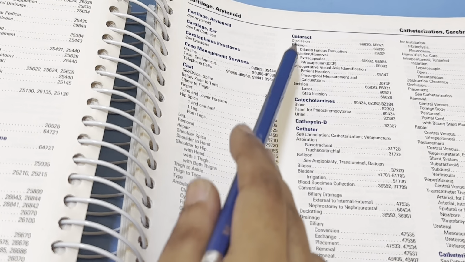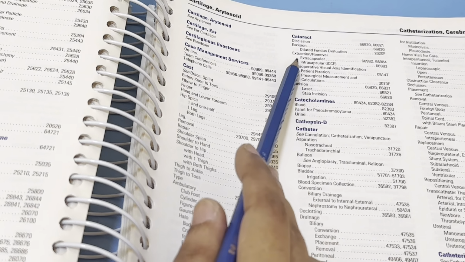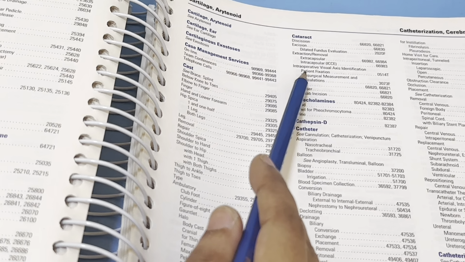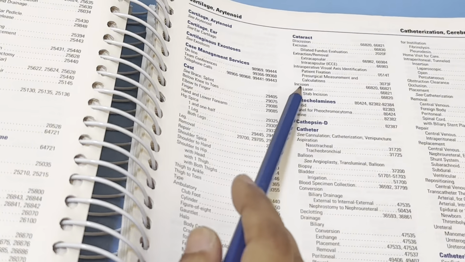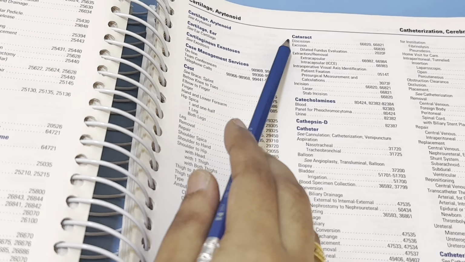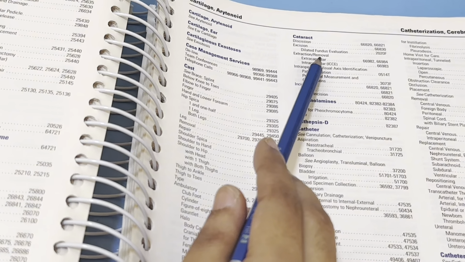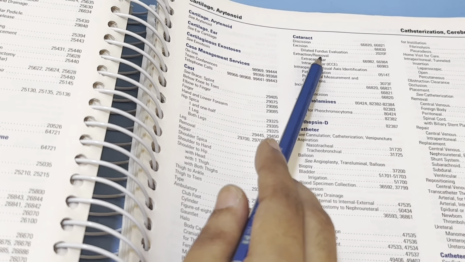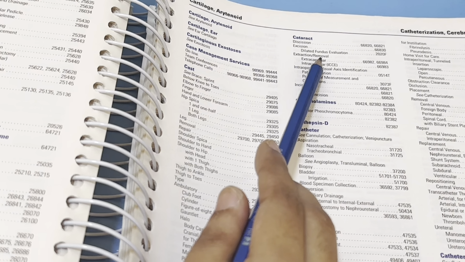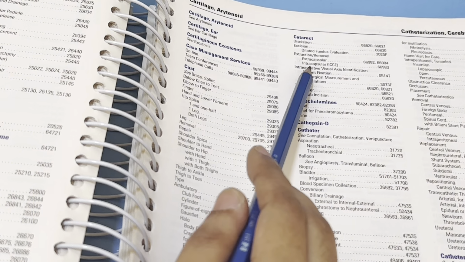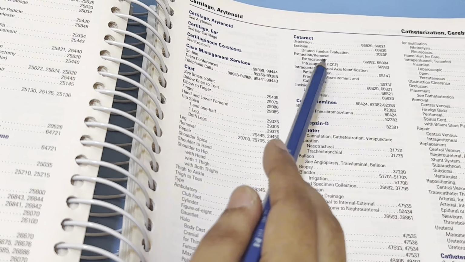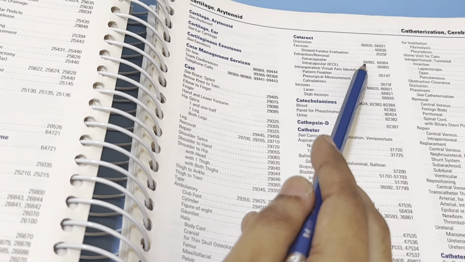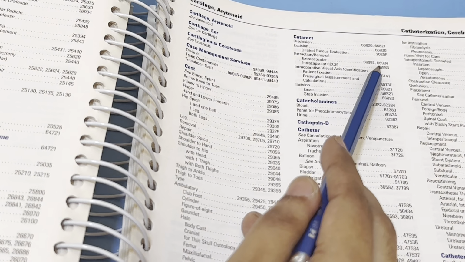So many are written here. Decision, excision, extraction or removal. Then intraoperative, visual access, identification, incision, all these are mentioned here. Whatever we need, you need to take. So under cataract, go to removal because our procedure is cataract removal. And what cataract removal is it? Below extraction or removal, two are written, intracapsular and extracapsular. What we need is extracapsular, right? So go to extracapsular. What are the codes here? 66982 and 66984.